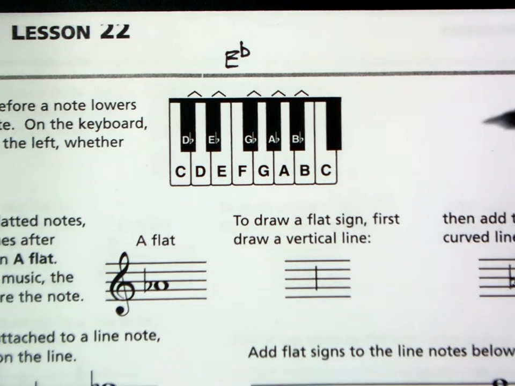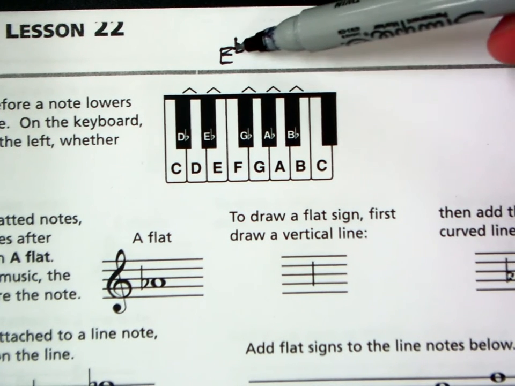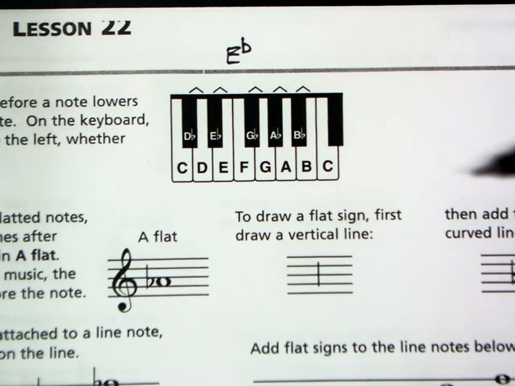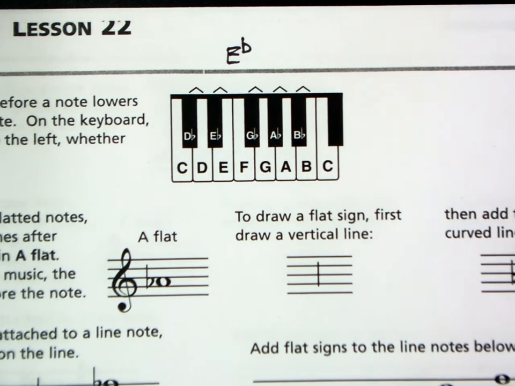And you can do that with any pitch. You can make it lower. Sometimes you don't always add this flat sign to it. You would actually change the note name or something like that. But we'll talk about that later. In general, though, when we lower a pitch, we move to the left on the keyboard, or we make the sound lower.